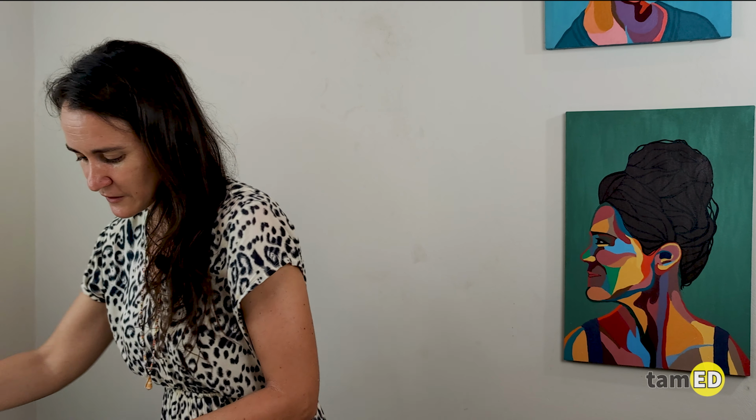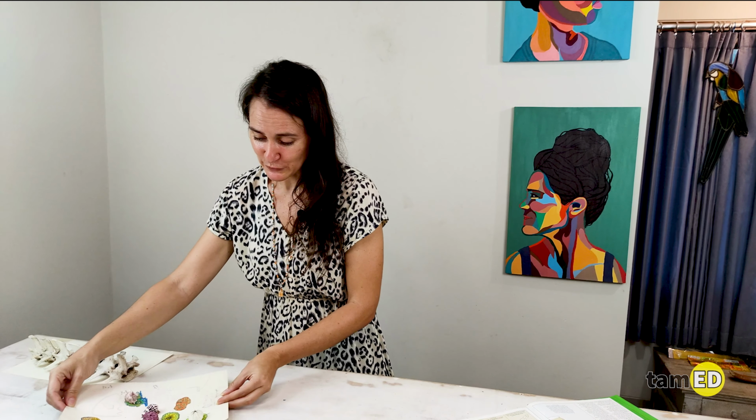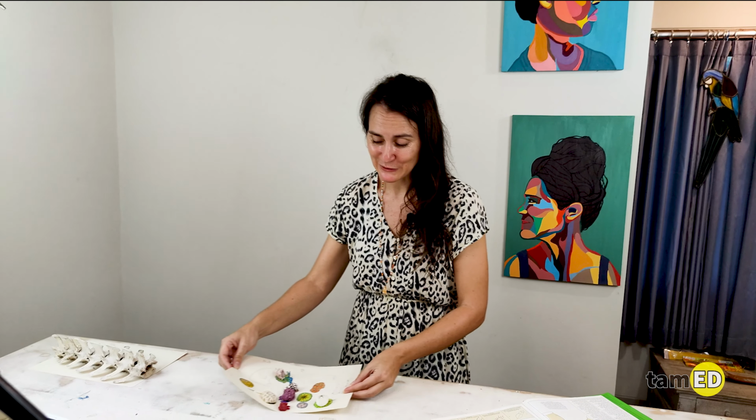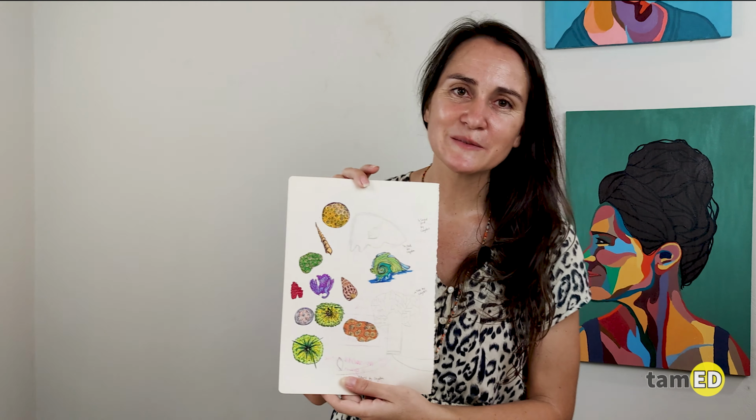I don't know. I'm going to show you another example of observational drawings. Move that there. And for this one, you need to take a closer look. So I'm actually going to put all of these specimens on the side. I'm going to start by showing you this page.